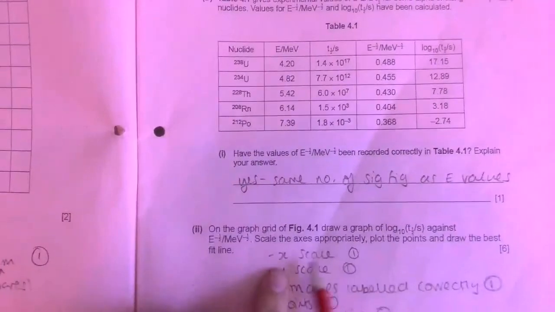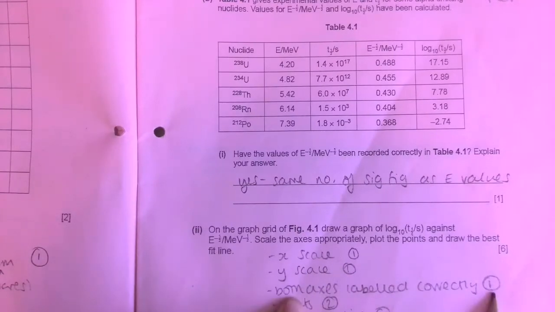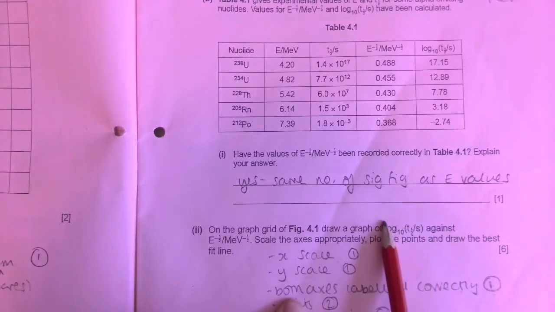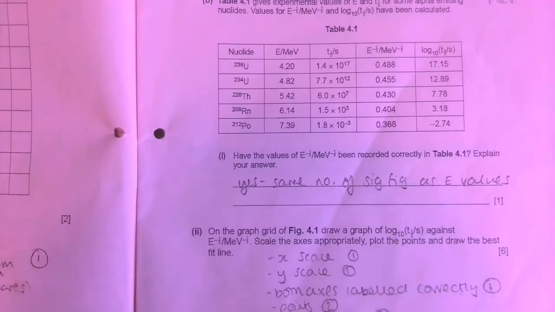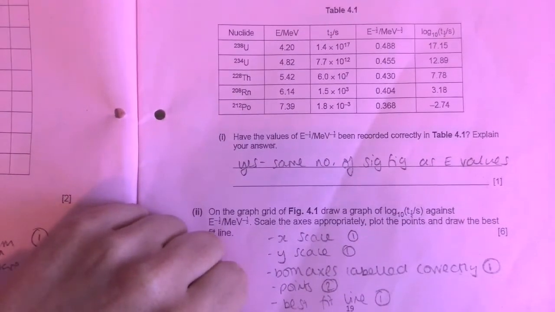So one for the X scale, again, so your points are taking up at least half the space. Y scale, same rule. Both axes labelled correctly, hopefully, then, from last week. So last week most people were labelling things incorrectly. Hopefully you have learnt from that, and you have these labelled properly this week. 2 for your points, and then 1 for your line of best fit.